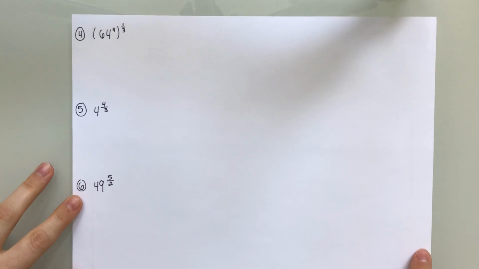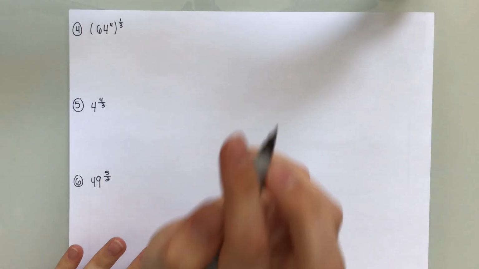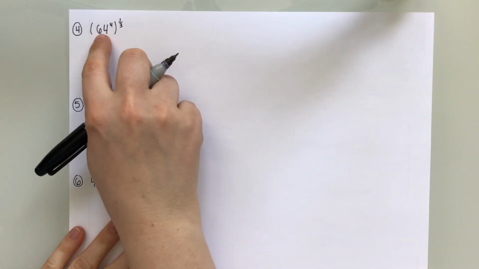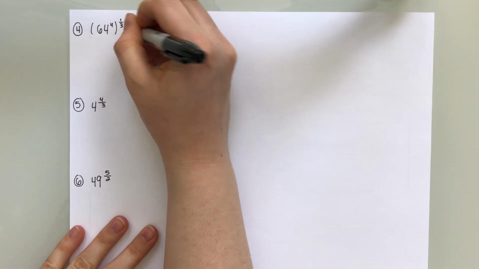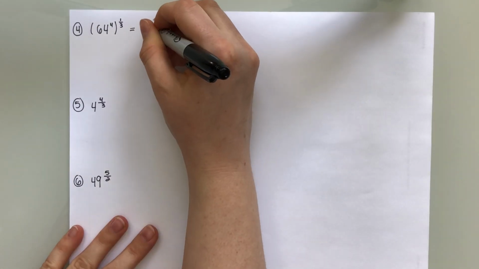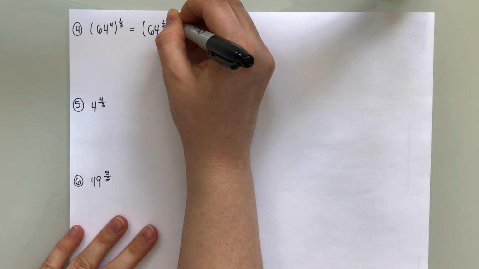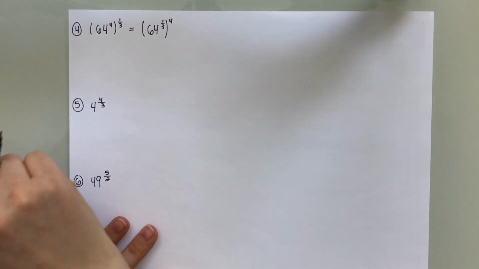Number 4, I have 64 to the 4th to the power of 1/3. For this, I'm going to rearrange it first. So I actually know that 64 is a perfect cube. So I'm going to try to rearrange this. So instead of 64 to the 4th, all raised to 1/3, I'm going to make it 64 to the 1/3 raised to the 4th. So you can swap the order for things that are in this format.